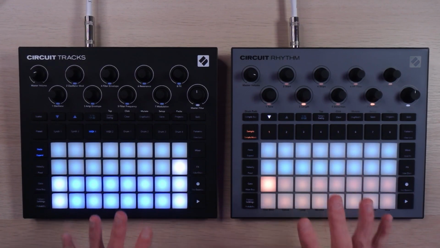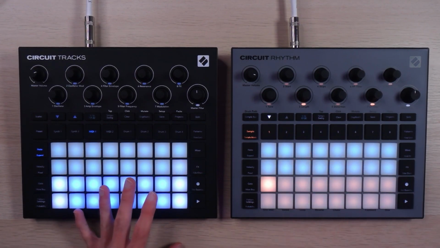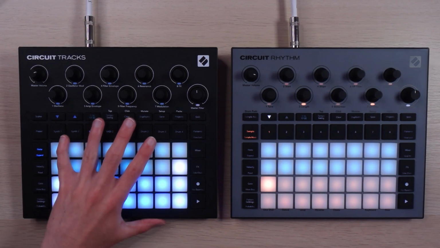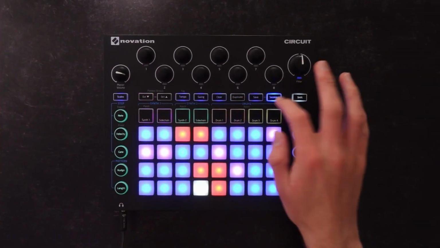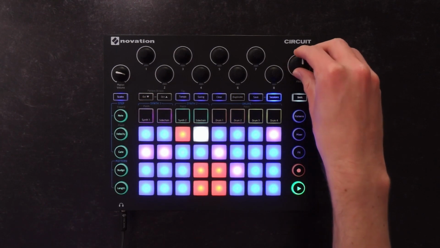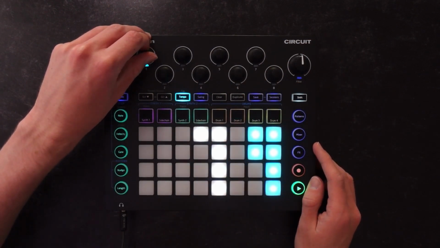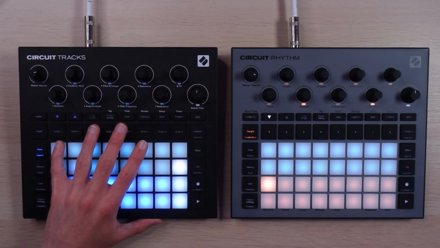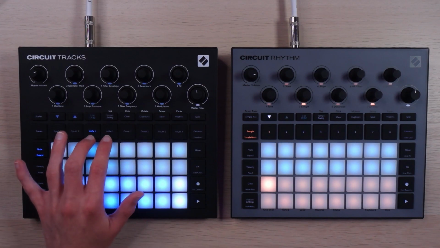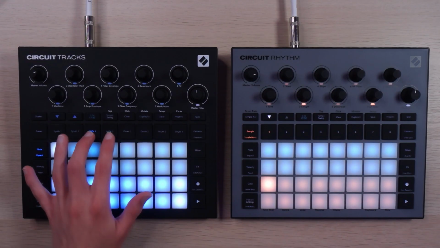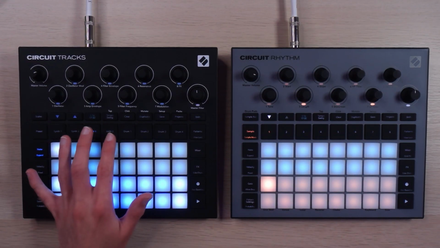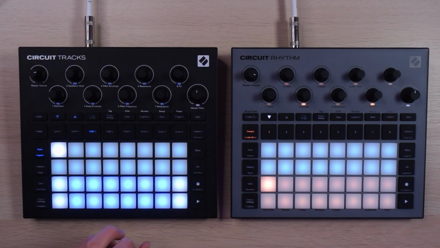But overall, I like both of these devices quite a bit. I've used something like the circuit tracks for a lot longer because I was a hardcore user of the original circuit long before this channel was at the subscriber level it's at, and long before Novation ever even thought to contact me. So the circuit tracks is definitely familiar, and I love the expansion of integrating external synths into itself. It basically single-handedly got me into the whole table full of gear DAW-less setup thing, because before that I just wasn't interested in that at all.